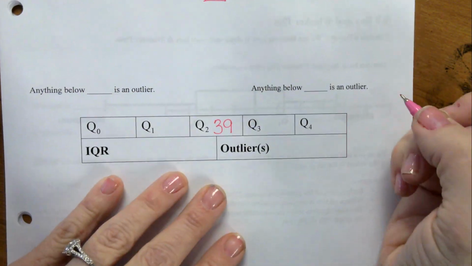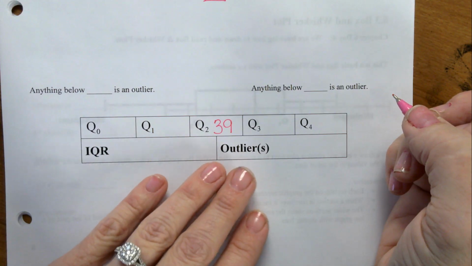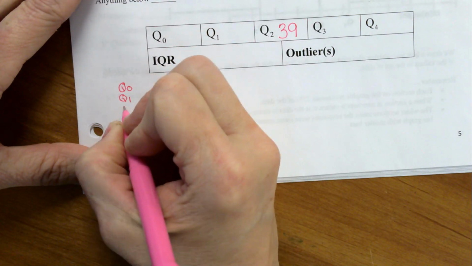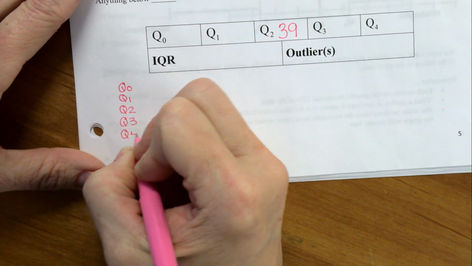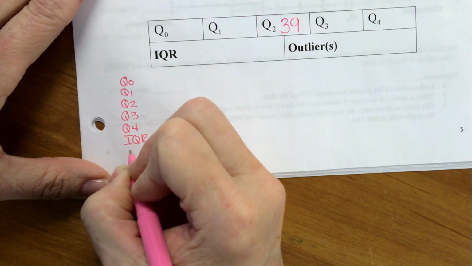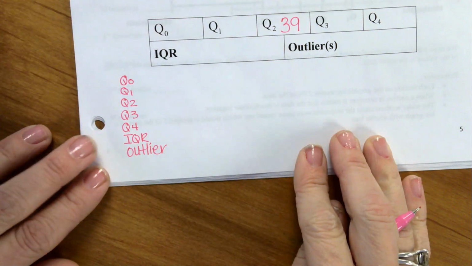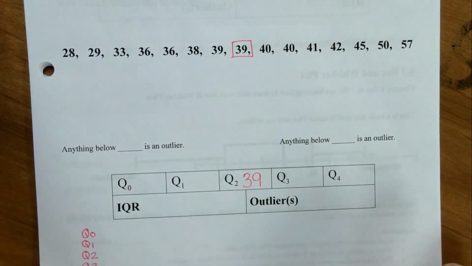By the way, if you ever are doing these and you don't have a cute little table that looks like this, you literally can just list it. You can say Q0, Q1, Q2, Q3, Q4, and you can do IQR, and then you can do outliers. You can just make a list. Okay? All right. So we got that part.